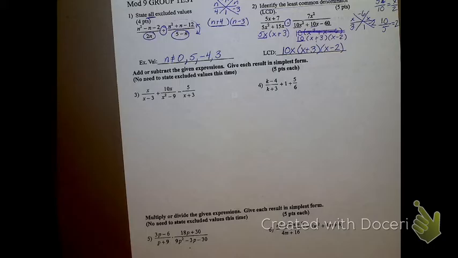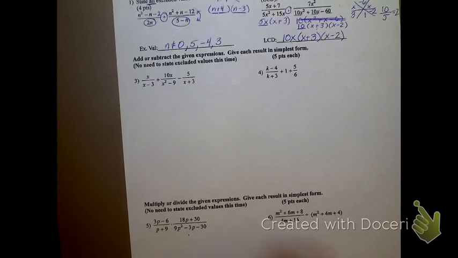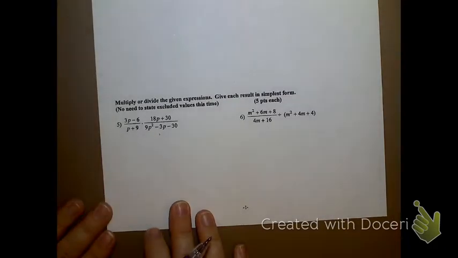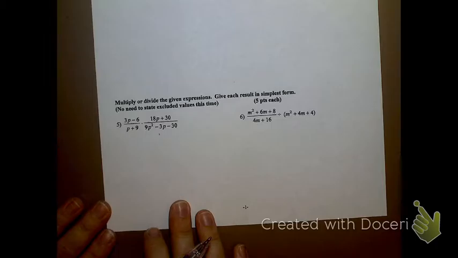When you are multiplying or dividing. Those are the only times you don't need an LCD. So why don't we do our multiplication and division ones first? Then we'll stick with all the LCD ones. So that's 5 and 6. Those are the only ones where I don't need a least common denominator. I do, however, need to factor everything I possibly can.